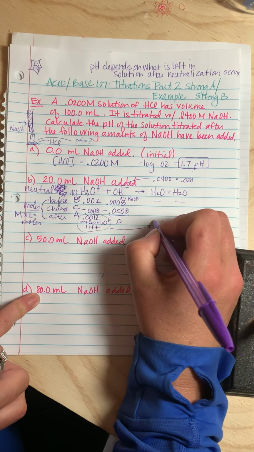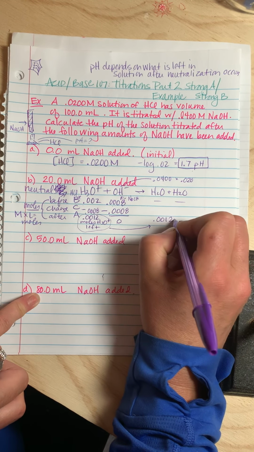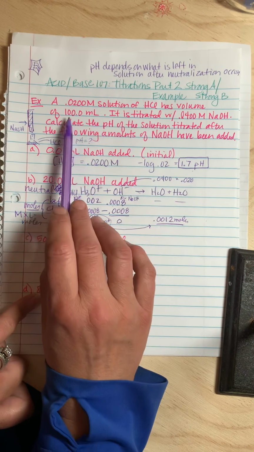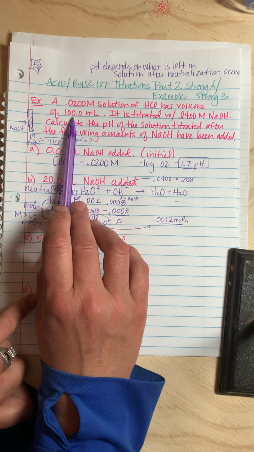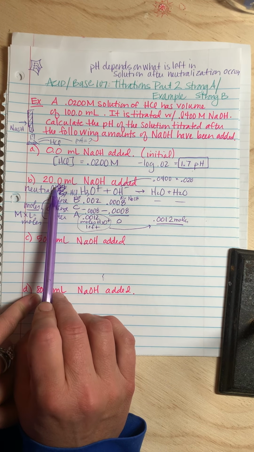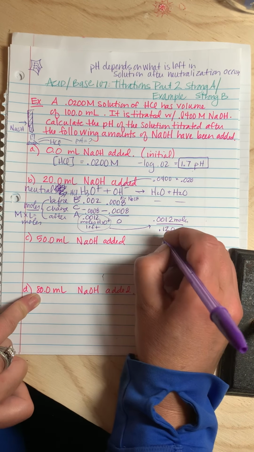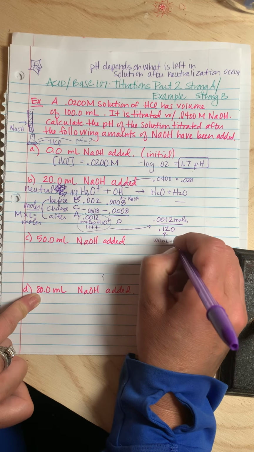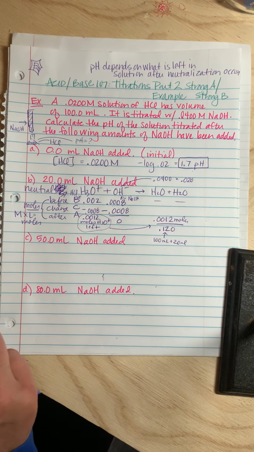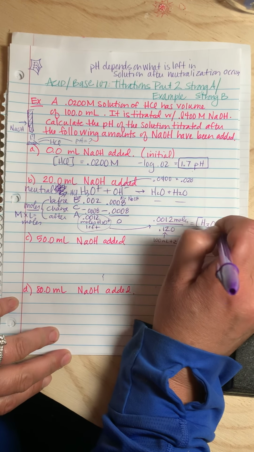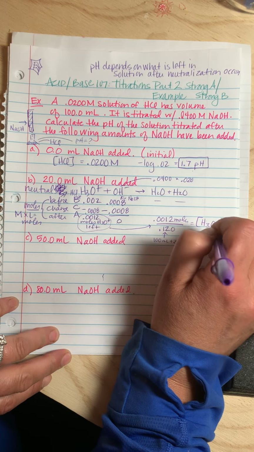So 0.0012 moles, and then we divide by the total liters, which means we take our 100 milliliters that we started with and add the 20 milliliters that we just added. So this is over 0.120. And our concentration of the H3O plus is equal to 0.01.